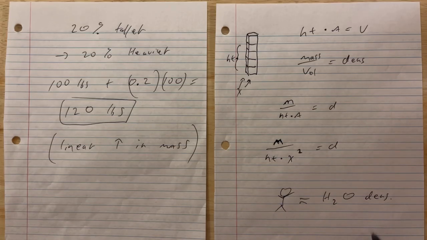I'm going to use a person with the density of water here, but you could actually theoretically find the density of any person.